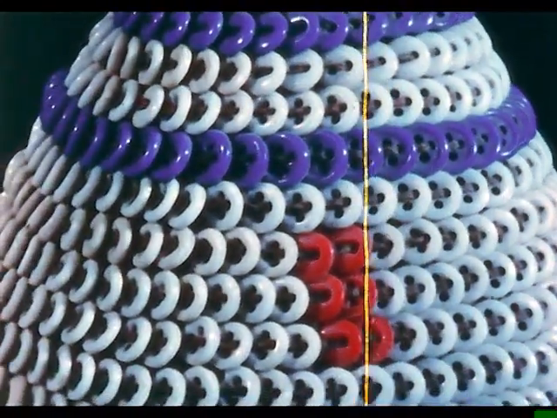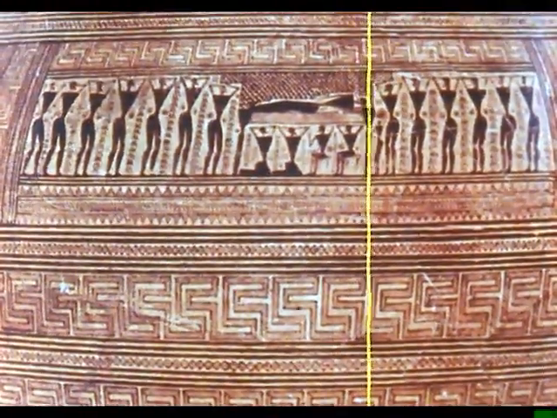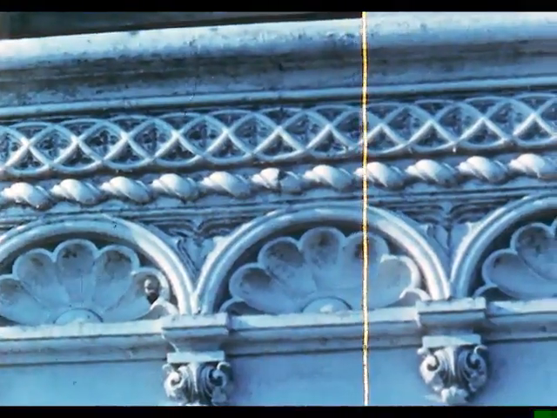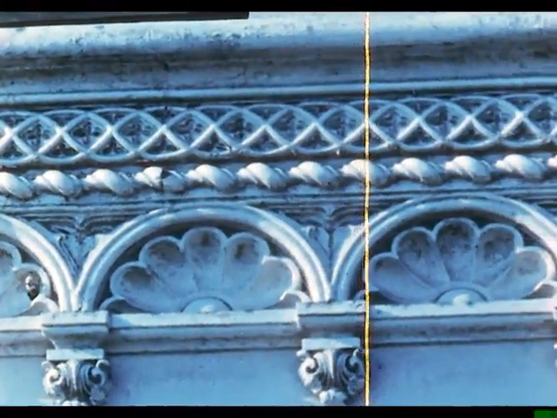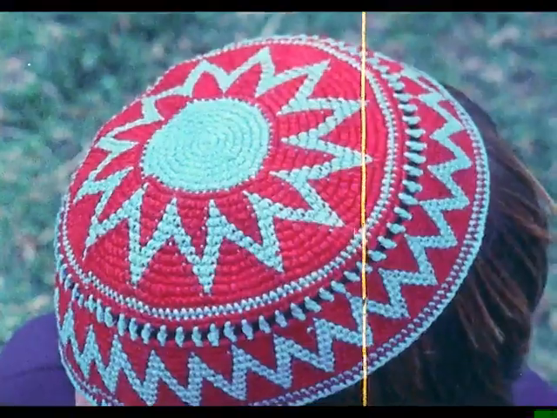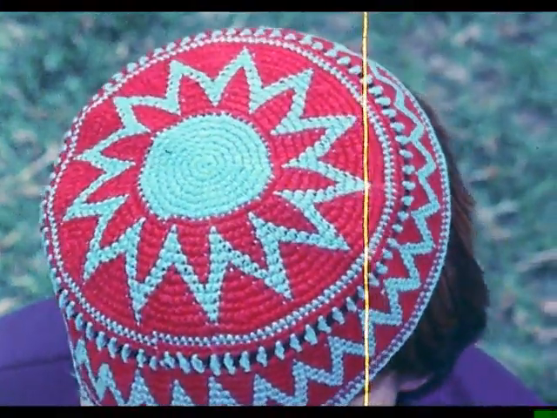Pattern might cover an entire surface, or it may lead the eye along surfaces, such as borders. Or pattern may be used in selected areas.